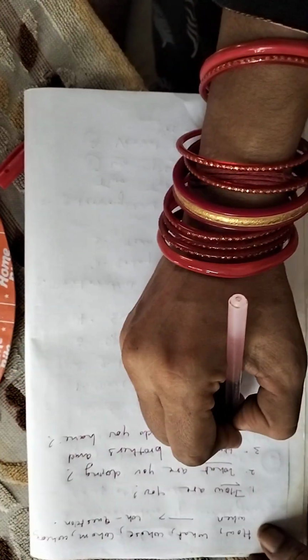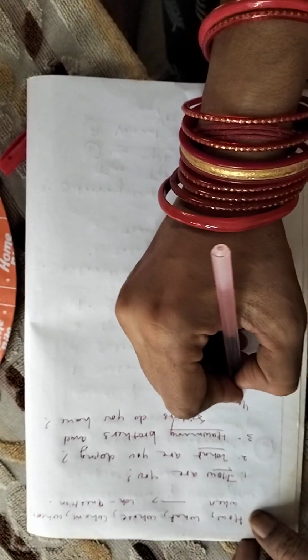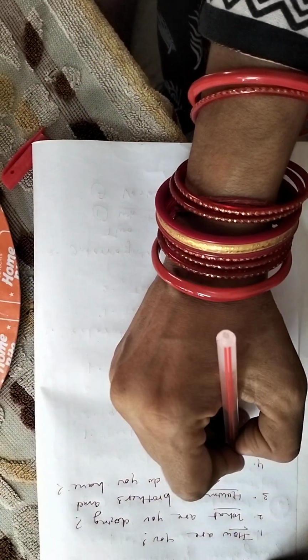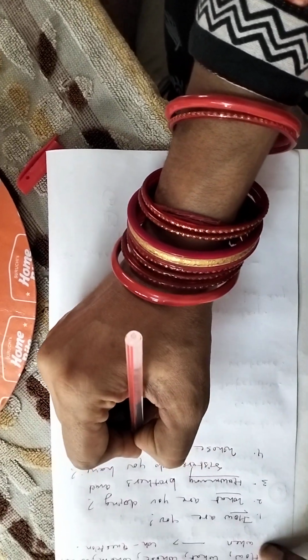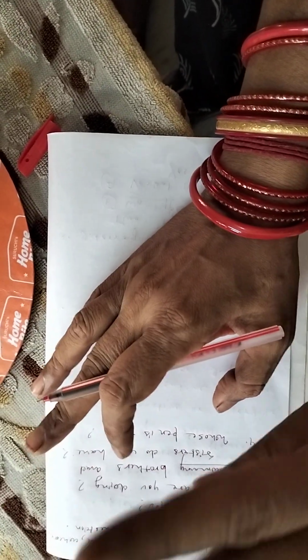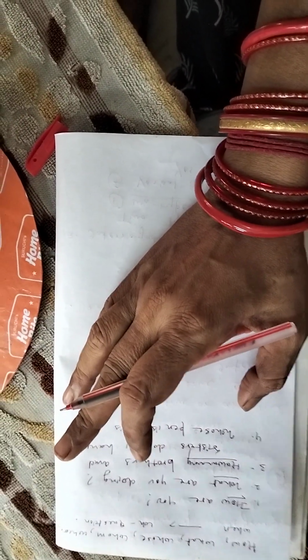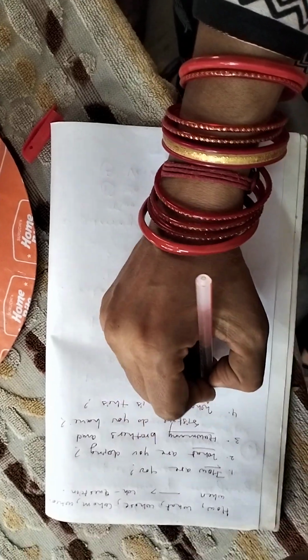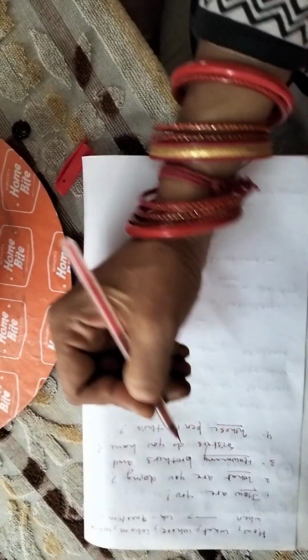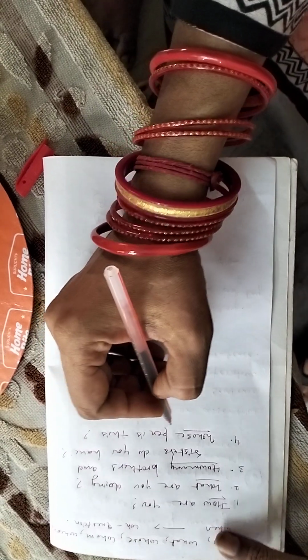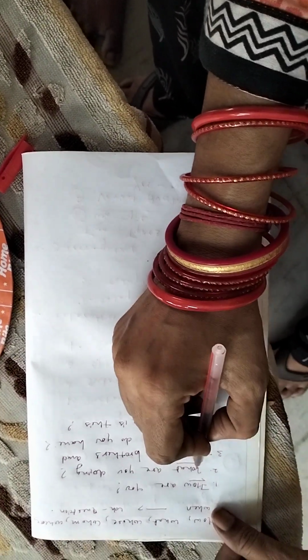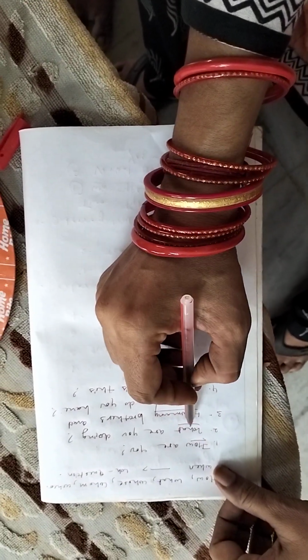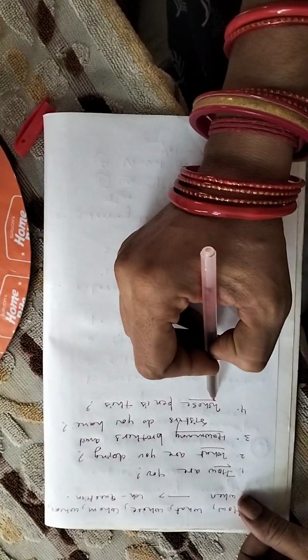Number 4, whose pen is this? Create very simple, lively examples from your surroundings, wherever you are sitting. That is very effective, and the children can understand well. These are WH questions because they start with a WH word.